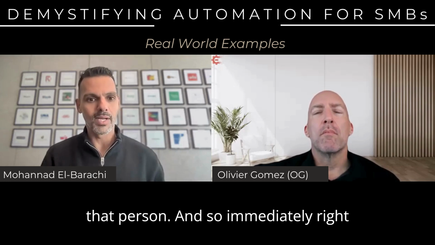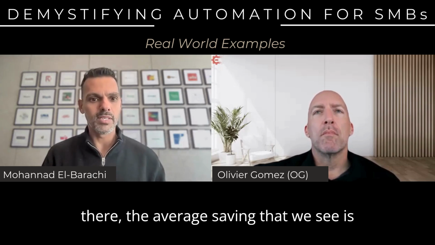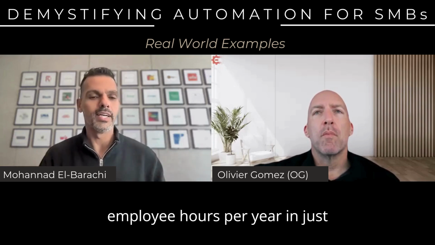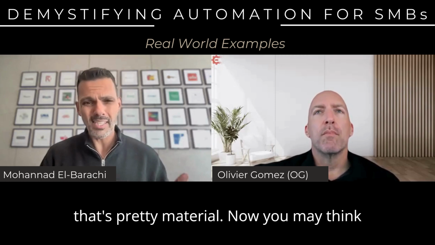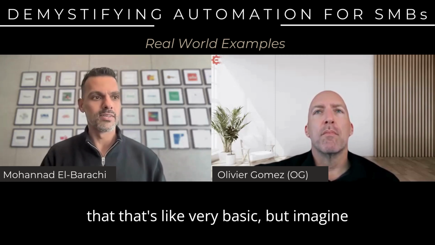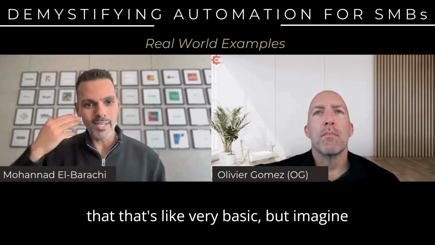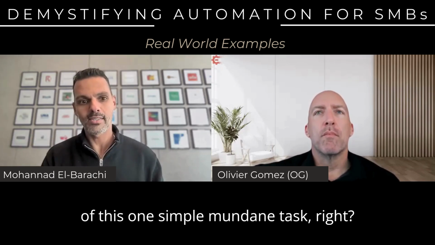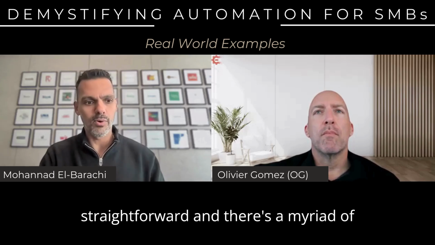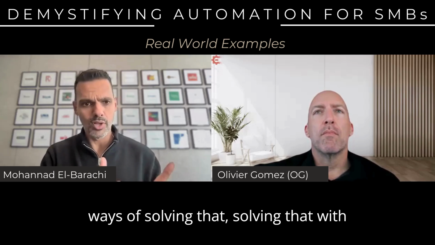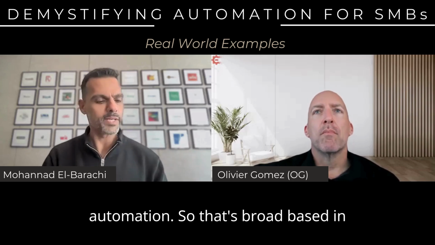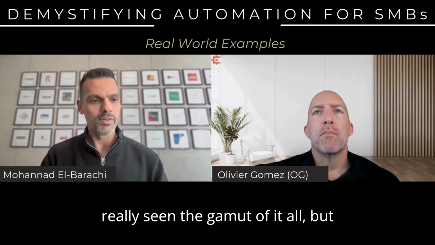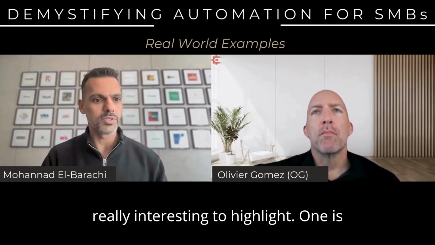And so immediately right there, the average saving that we see is anywhere from 100 to 250 employee hours per year in just processing invoices for an SMB. That's pretty material. Now you may think that that's very basic, but imagine saving 200 employee hours a year off of this one simple mundane task. So that's simple, that's pretty straightforward, and there's a myriad of ways of solving that with automation. So that's broad-based. In terms of application specific, we've really seen the gamut of it all, but there's a couple that I think would be really interesting to highlight.